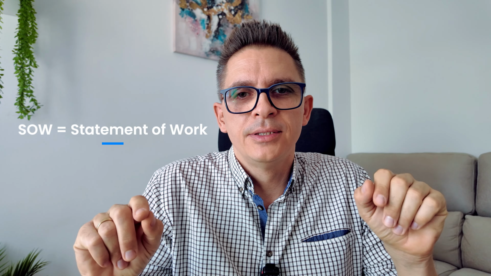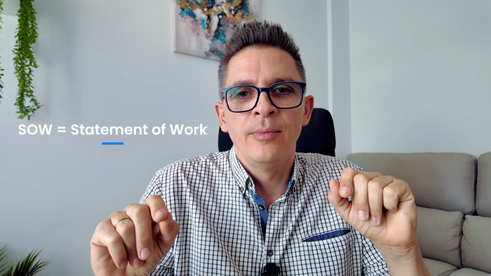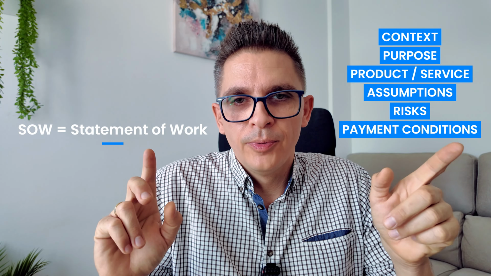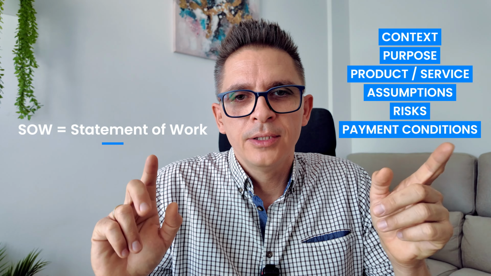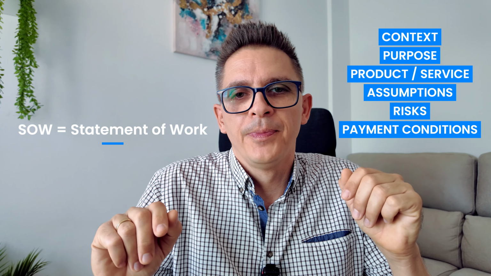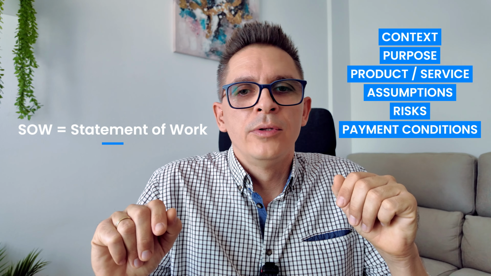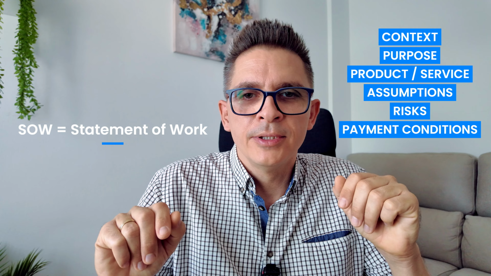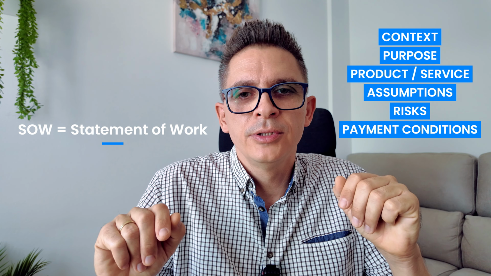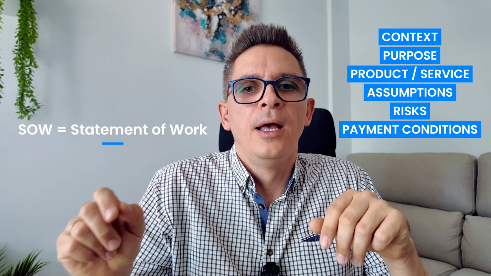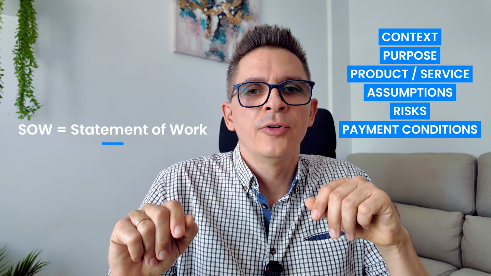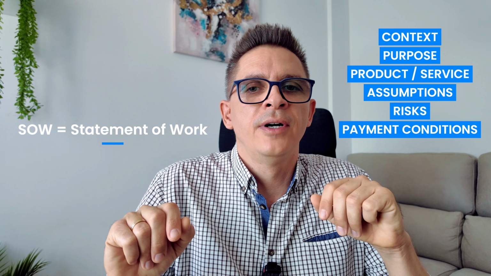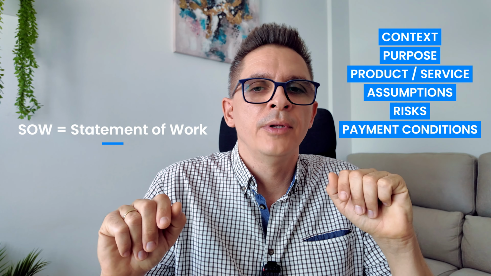So basically this is a document which is describing the context, purpose, final product, service, all the assumptions, all the risks, also payment schedule, payment conditions, and so on and so on. SOW. This acronym is very popular and is very often used in the business environment, not only in the project management field.